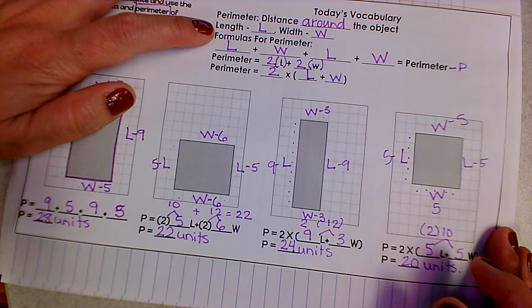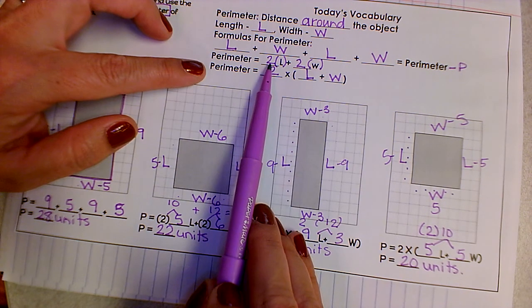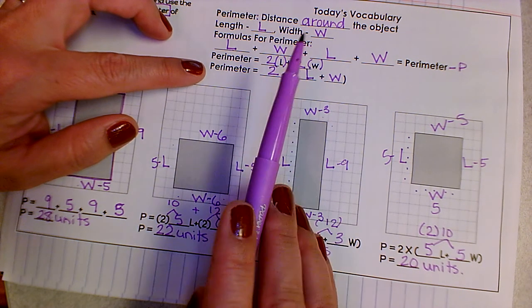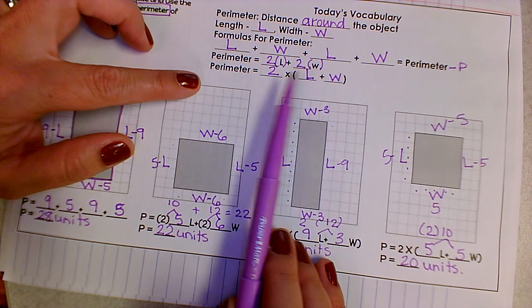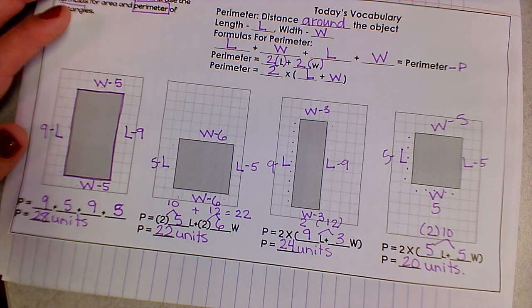So remember, today you can use the 3 different formulas. You decide what works best for you. Adding all the sides together, adding the 2 lengths and 2 widths and then multiplying, or adding the length and width and multiplying it by 2. You decide which is the best formula for you. Good luck today.